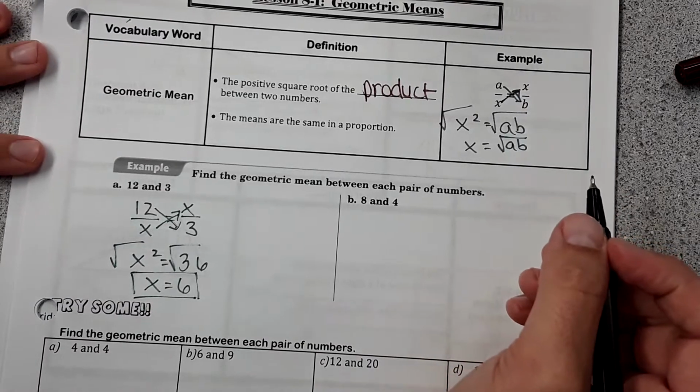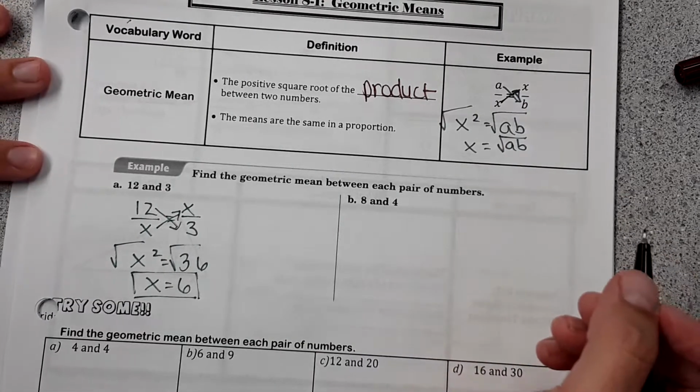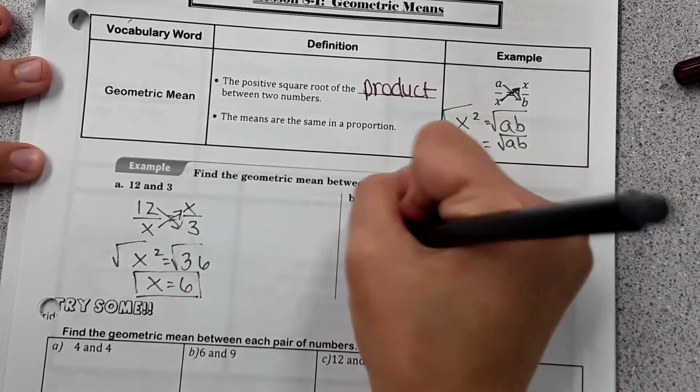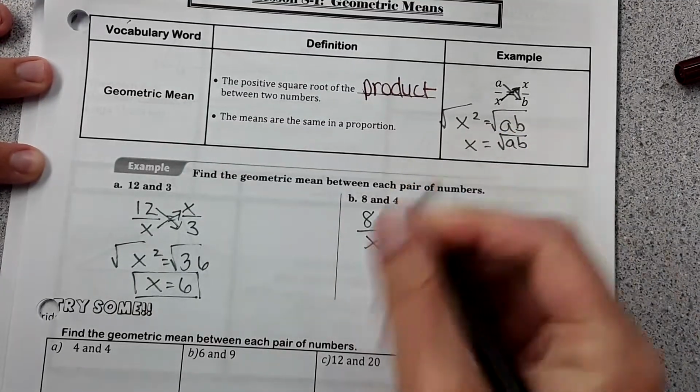So the next one, same process. The next one, same setup, 8 over x equals x over 4.